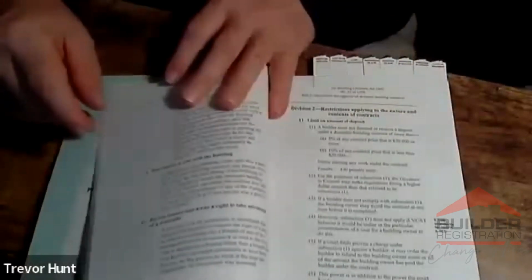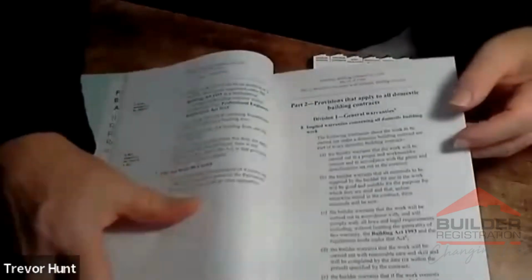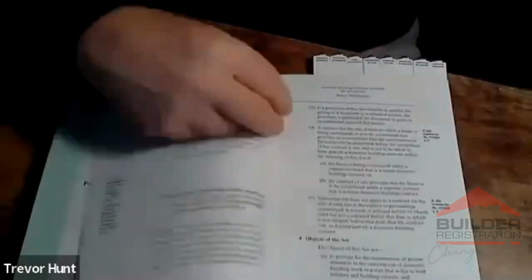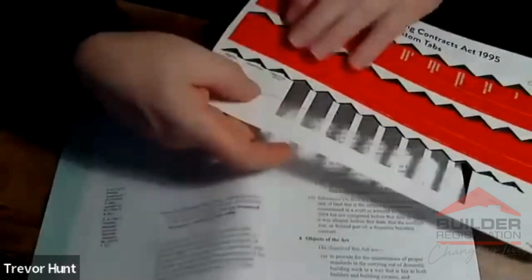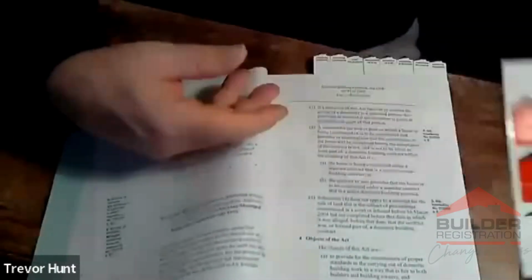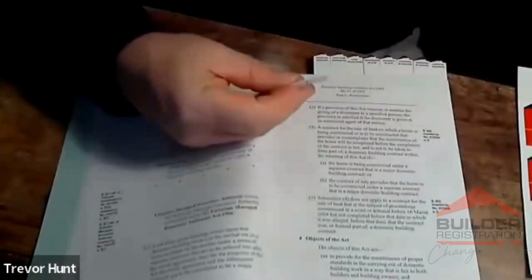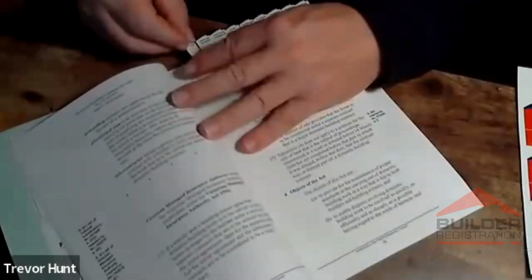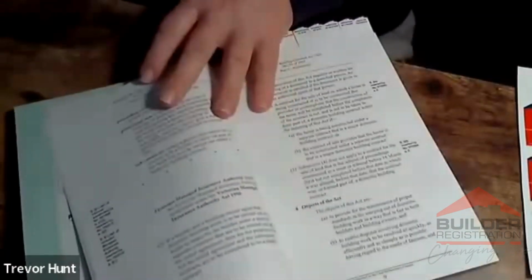After our limits on deposits, we've got our objects of the Act, which is going to take us to section 4. Section 4, which is objects of the Act, page 9.